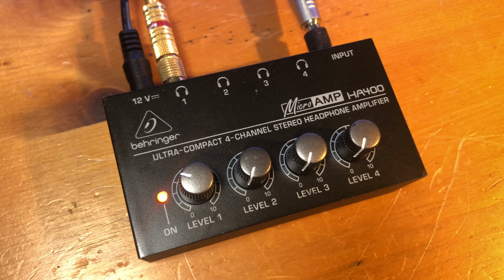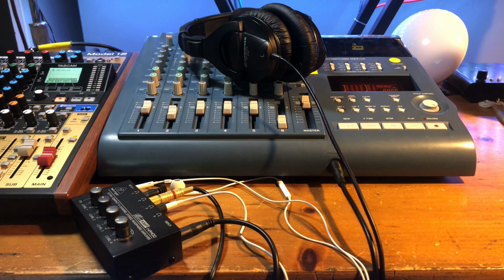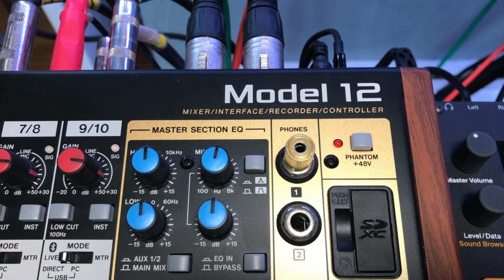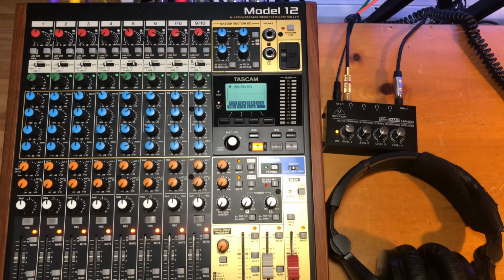I've had this Behringer HA400 headphone amp for a while. I use it to split the headphone signal on the 424 for multiple sets of headphones when recording. I'm doing the same thing with the Model 12. By using the HA400 or a headphone amp with the sub output, you can record, playback, and mix in headphones.